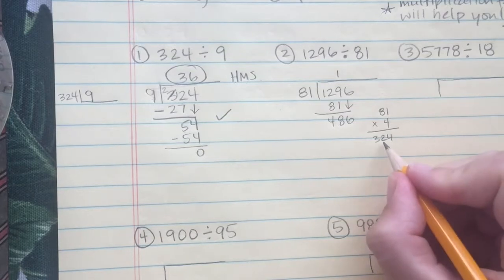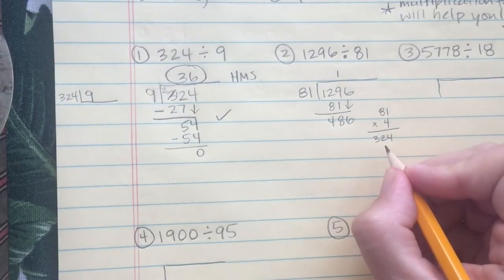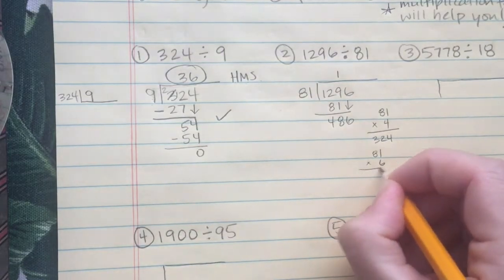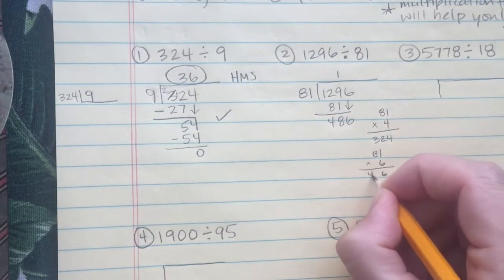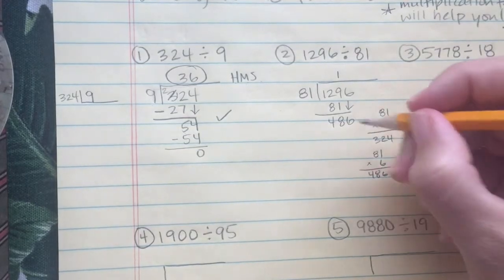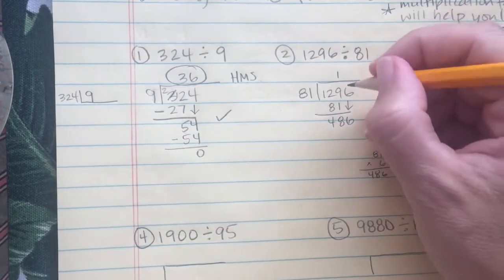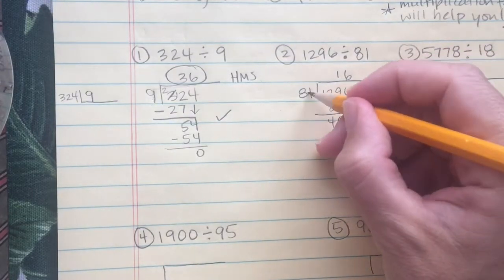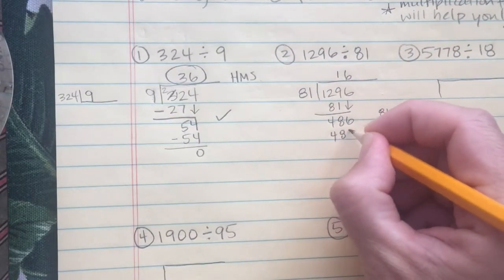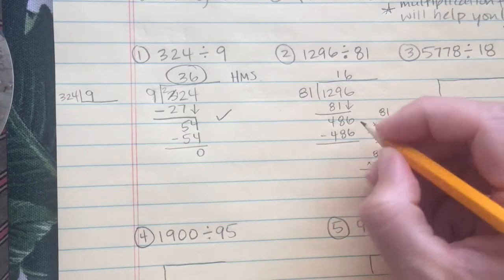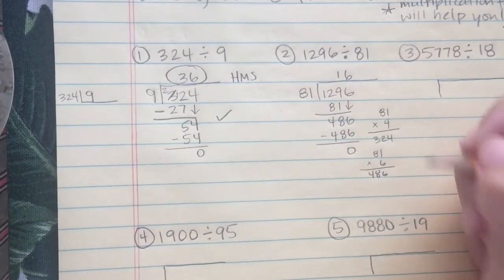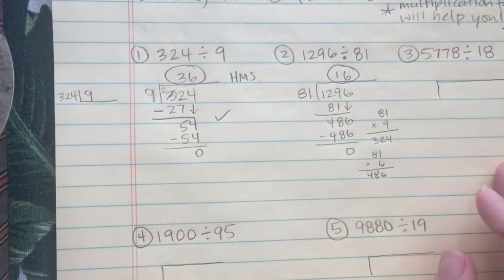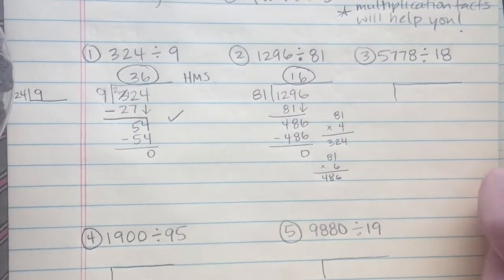It can definitely go in more than that. So let's try 6 times. There it is. So 81 can go into 486 6 times. We already know that 6 times 81 is 486. I subtract, I have a 0 remainder, so I am done. Okay, moving on to the next one.